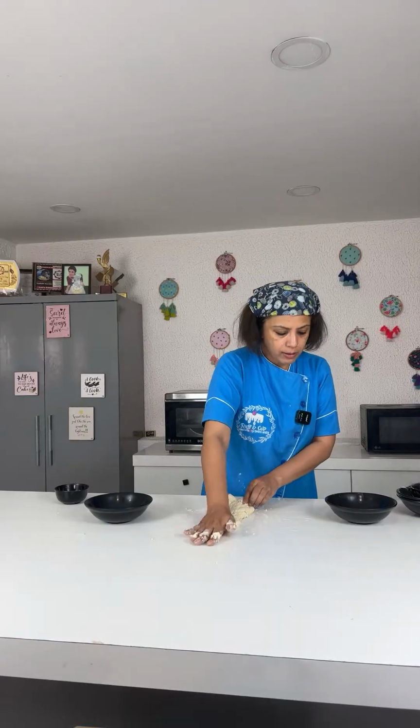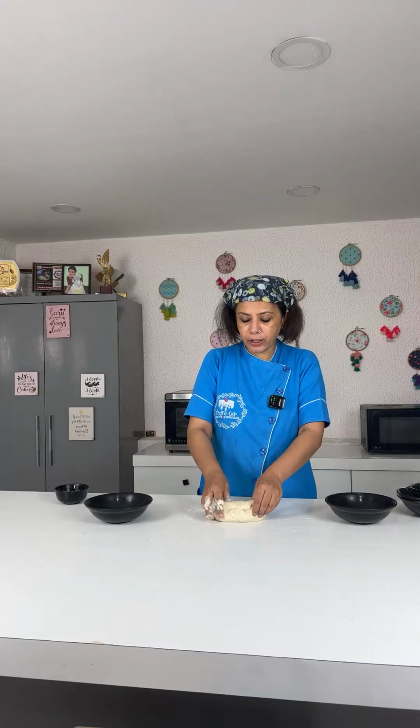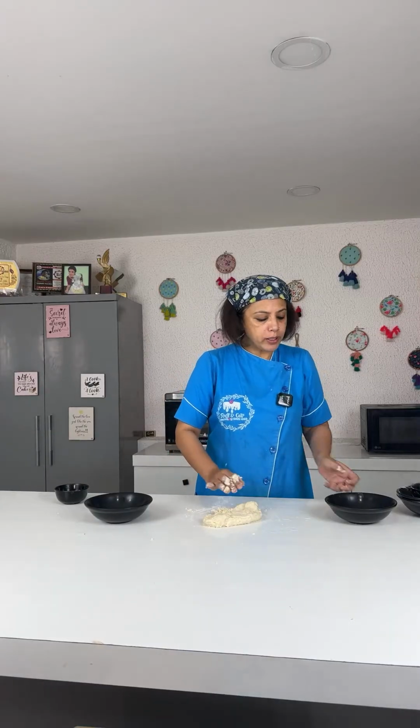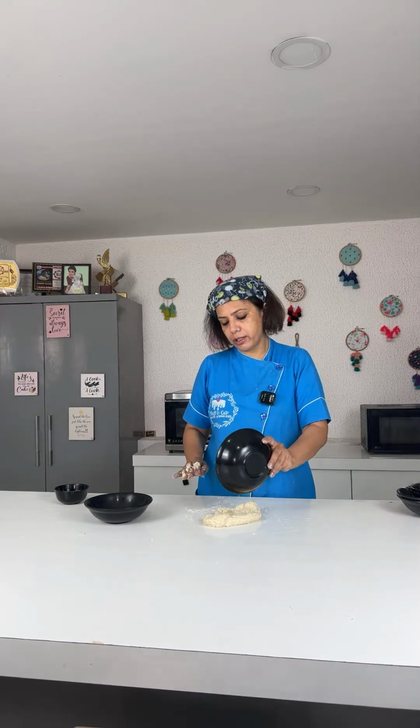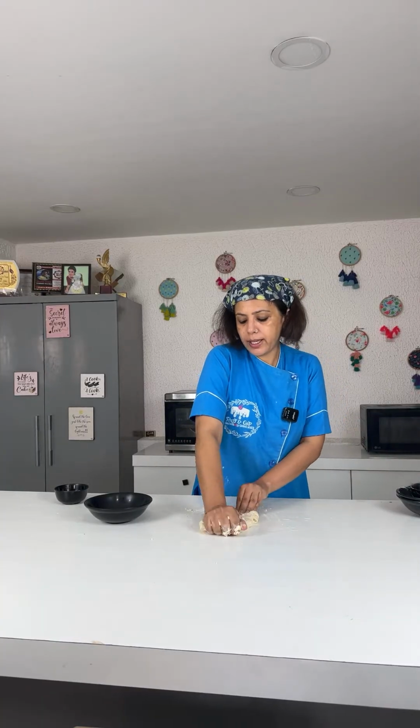So my dough, coming back to the recipe, looks a little tight here. So whatever little water is left, I am going to put in this. As I mentioned, instead of water, you can easily use milk if you are making it for your children.